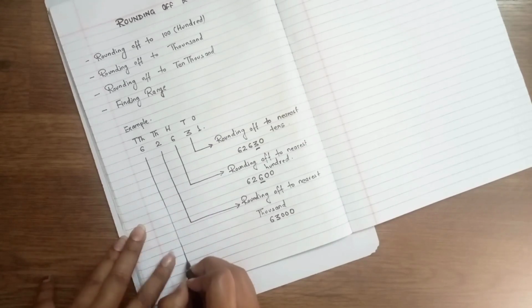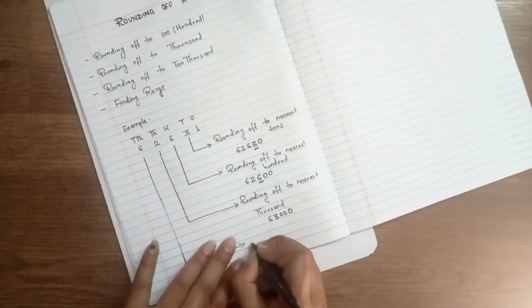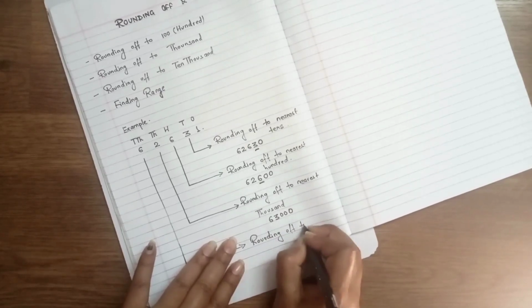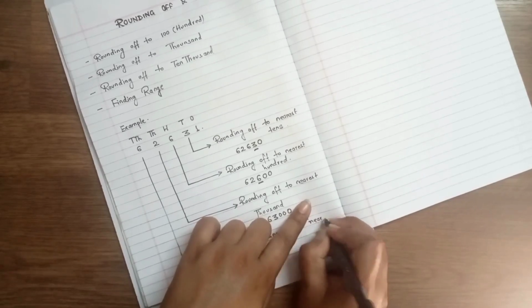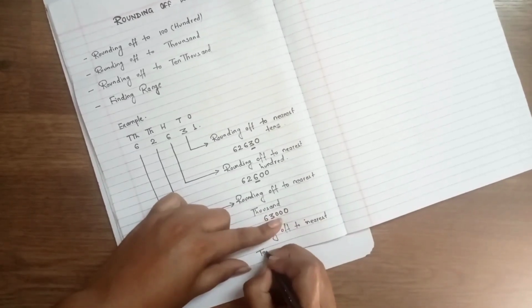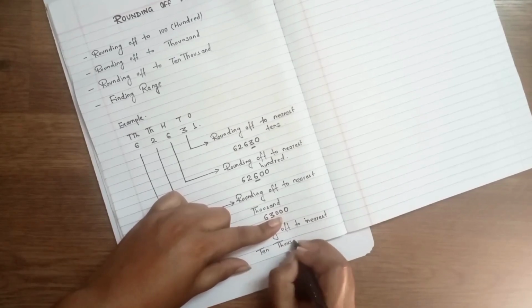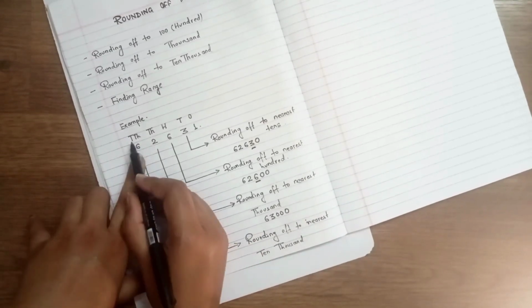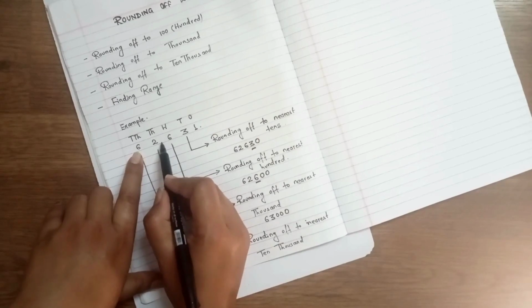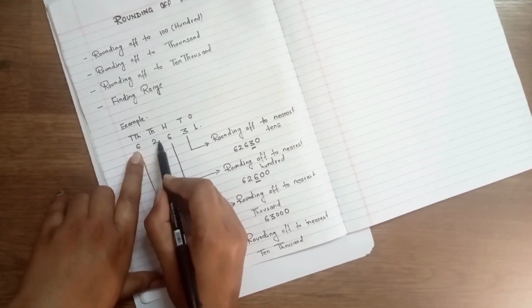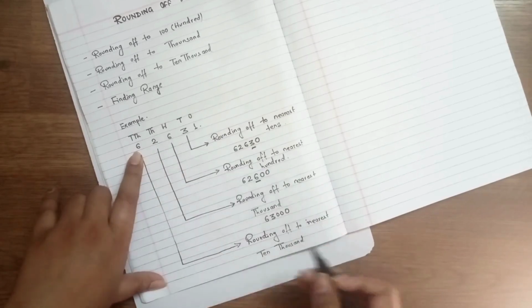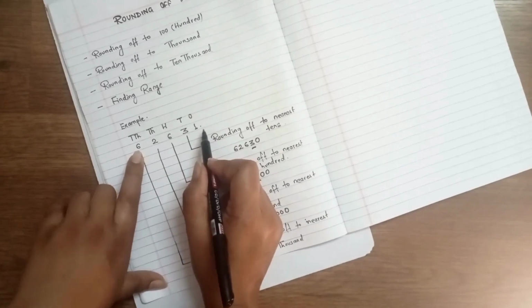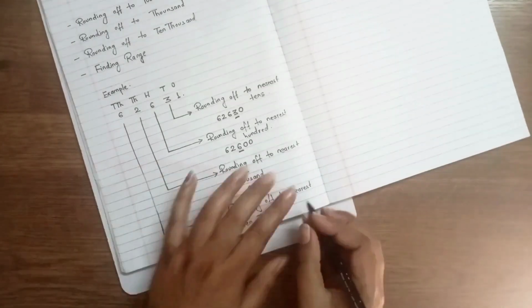Now the last one, rounding off to the nearest 10,000. So the 10,000 digit is this one, right? This is the place value. This is the 10,000. We will look here. So this digit is 2, which is less than 5. So this will be rounded down. So from 62,631, this will become 60,000.